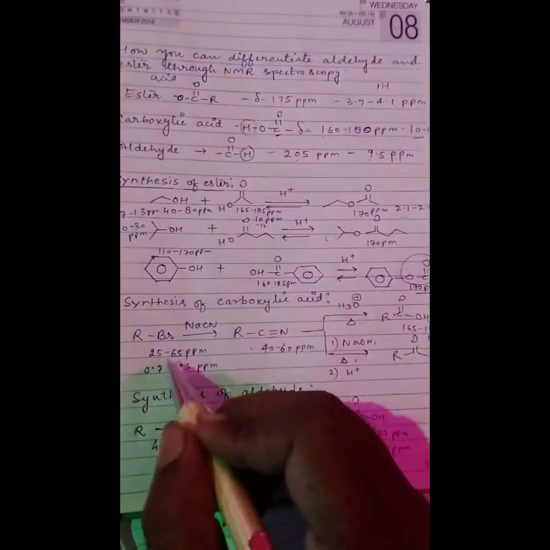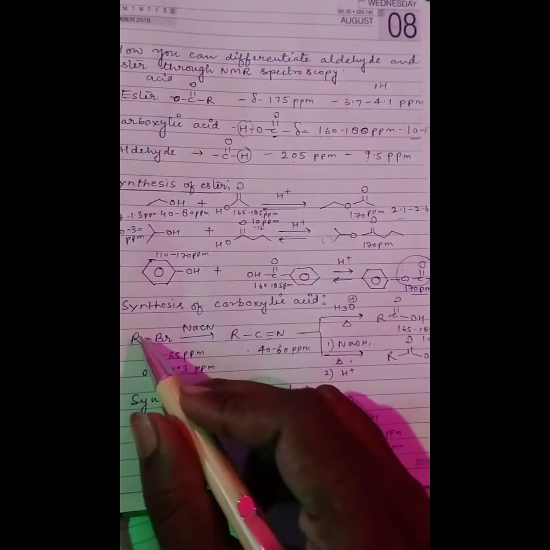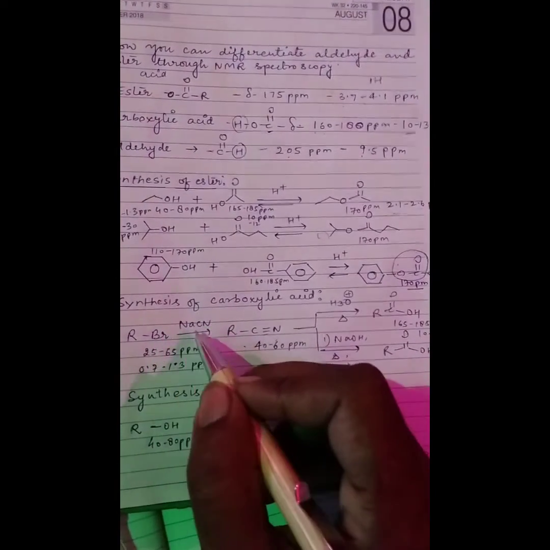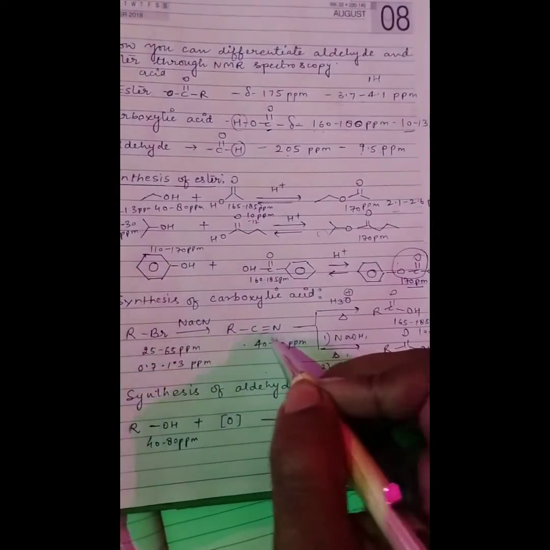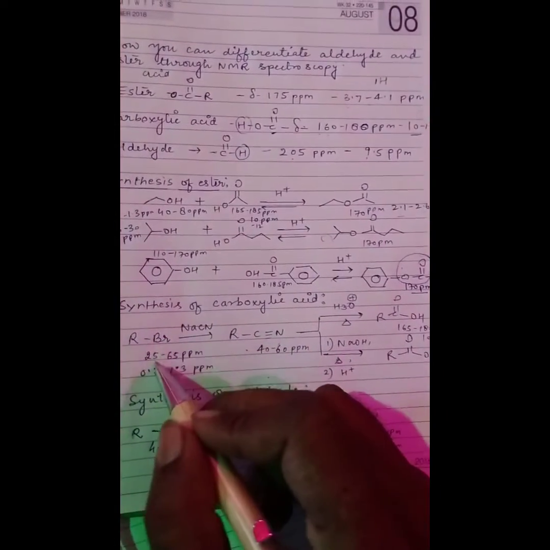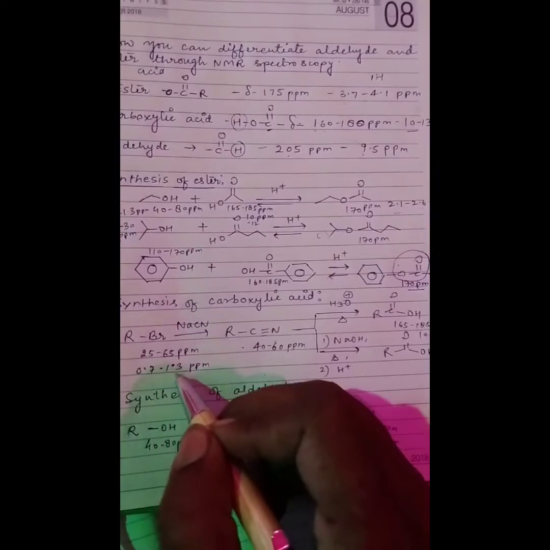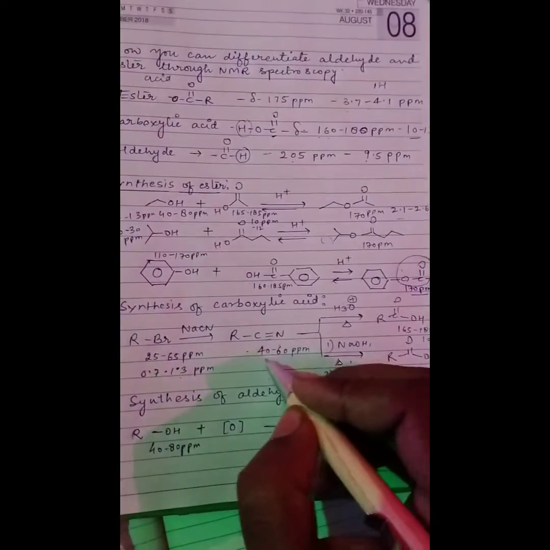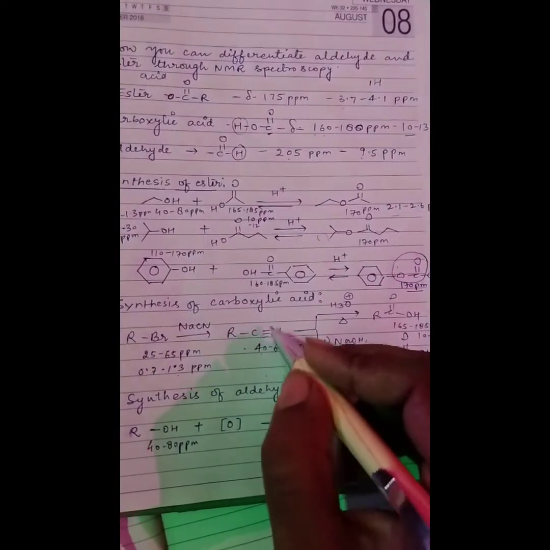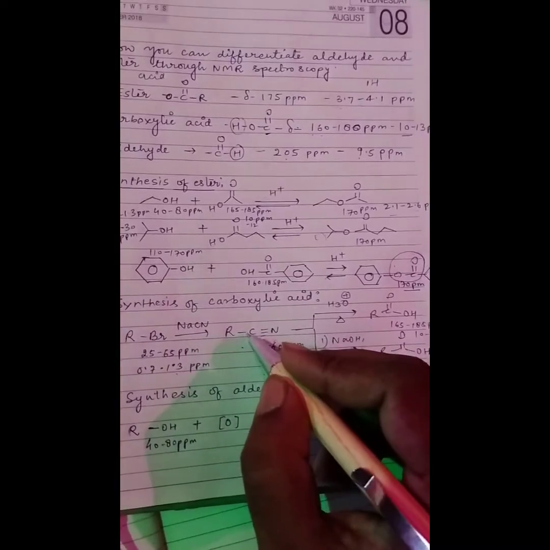Similarly, carboxylic acid can be synthesized from organic halides in the presence of NaCN. You can prepare the RCN. The R-Br peaks appear at 25 to 65 ppm, and in proton NMR 0.7 to 1.3 ppm appears, while 40 to 60 ppm appears for the CN, meaning in the C13 spectrum.